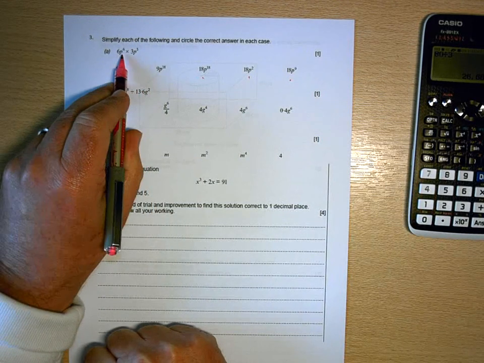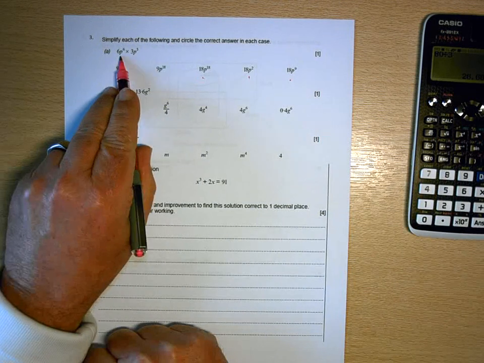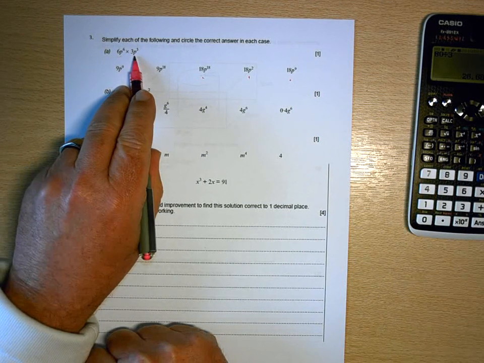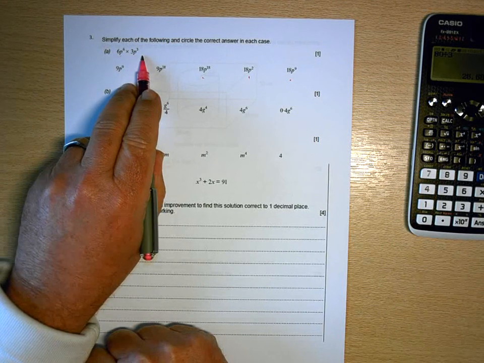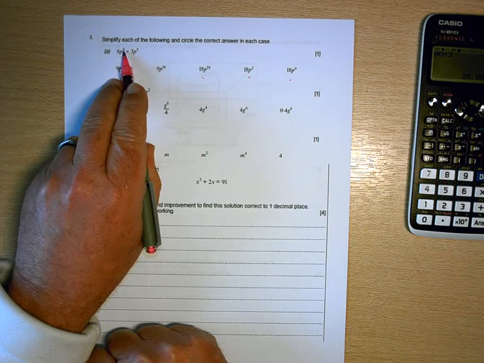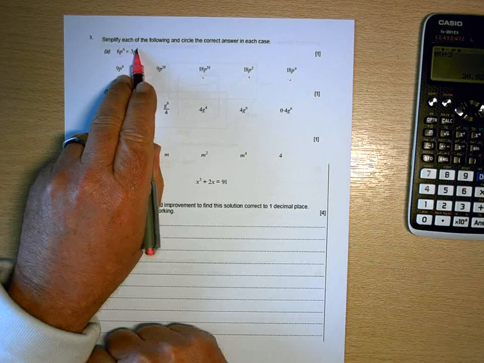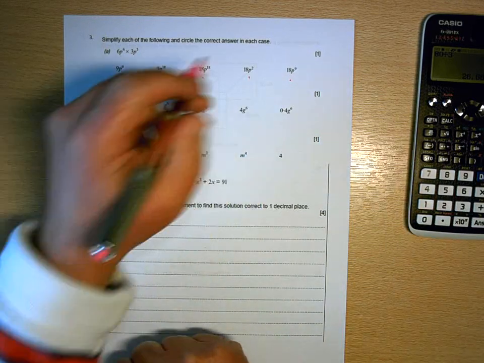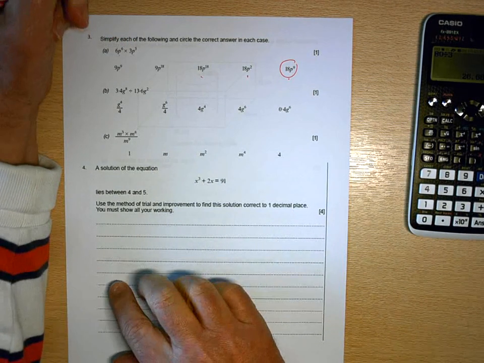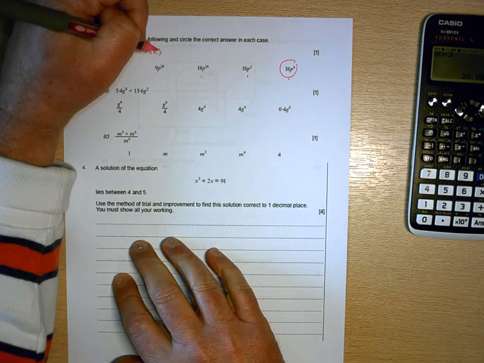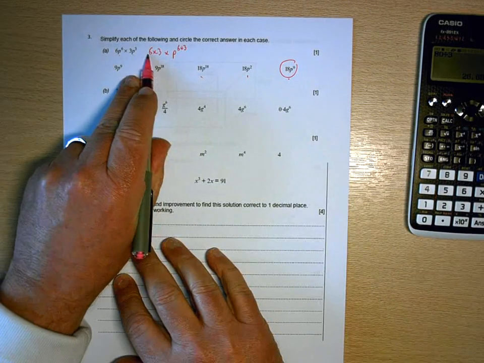Then when we multiply, so this is your learning from your properties of indices, when you multiply numbers or letters where the bases are the same, so they're both p, you can add their powers. So it's going to be 6 times 3 is 18, p to the power of 6 add 3, which is 9. So that's going to be 18p to the power of 9. So you've got your 6 times 3 times p to the 6 plus 3. 6 times 3 is 18.